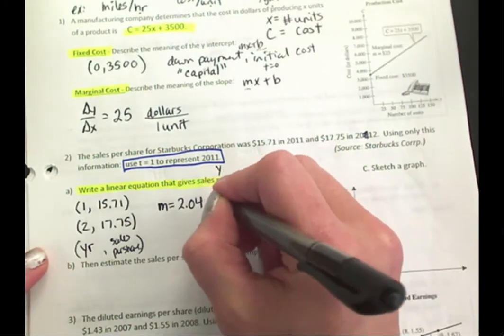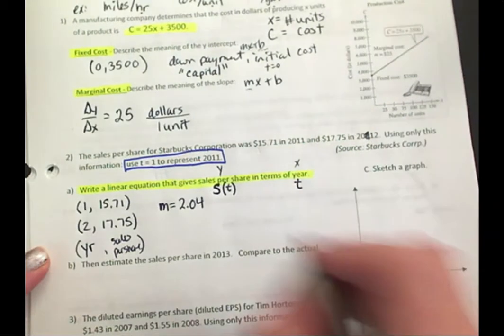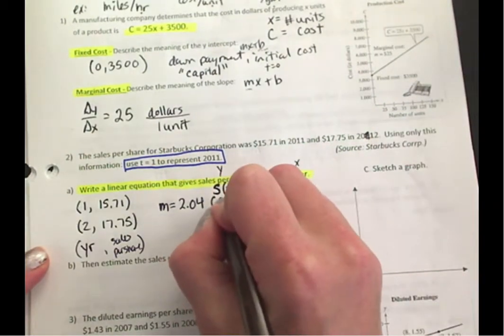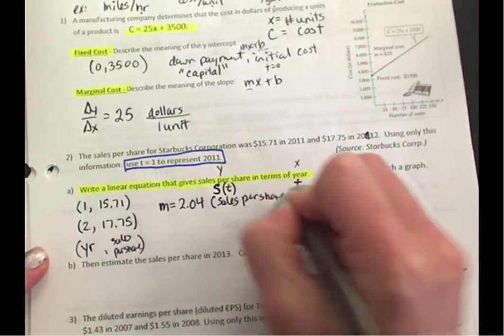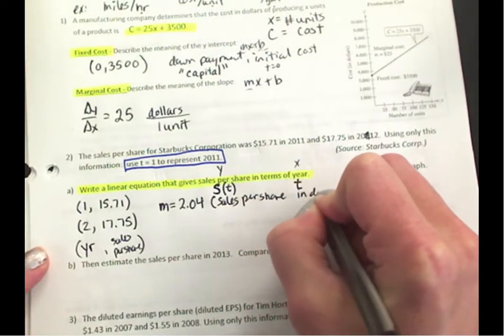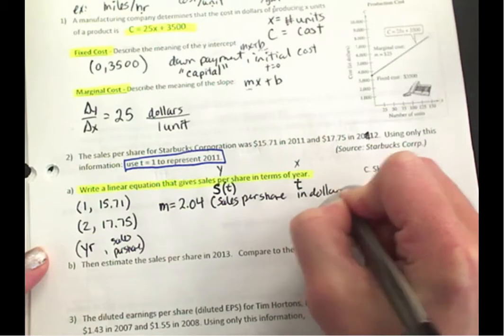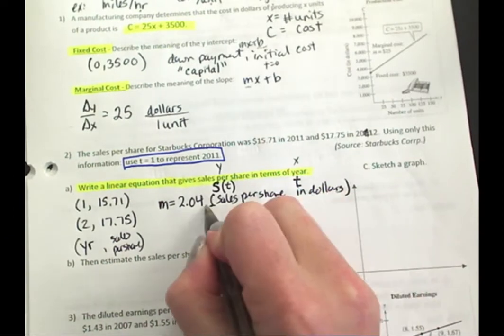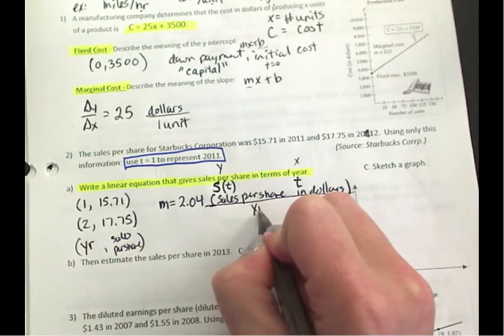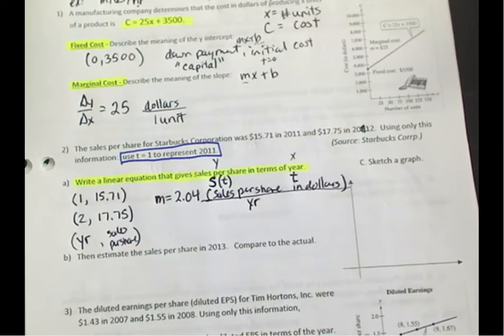So how are you going to label your axes? It's sales per share in dollars per year, and you can say over year. So each year it increases by about $2 per share.